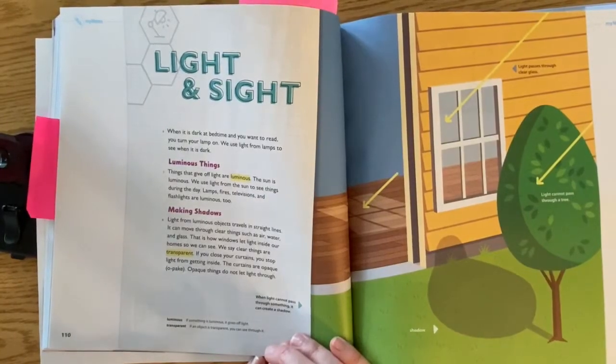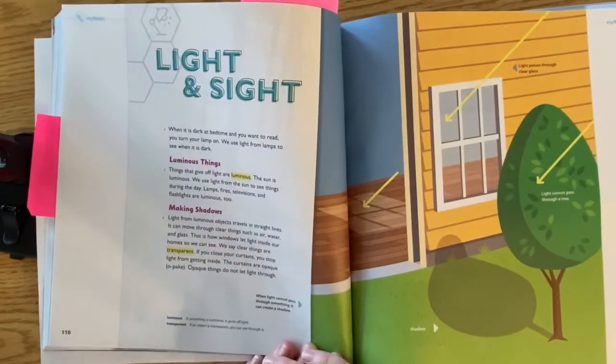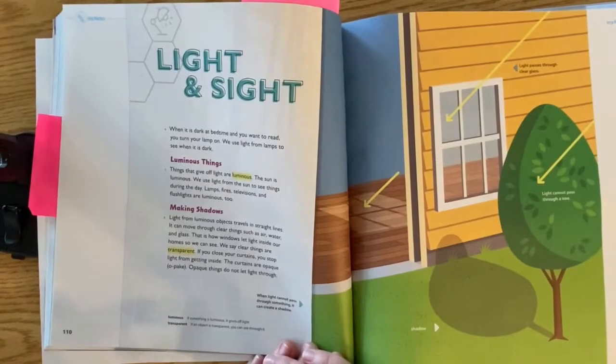When it is dark at bedtime and you want to read, you turn your lamp on. We use light from lamps to see in the dark when it is dark. Luminous things. Things that give off light are luminous. The sun is luminous. We use light from the sun to see things during the day.